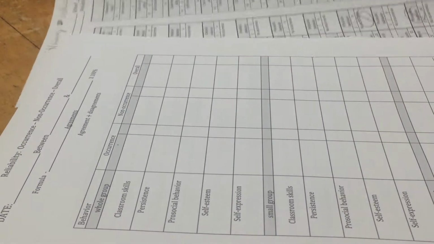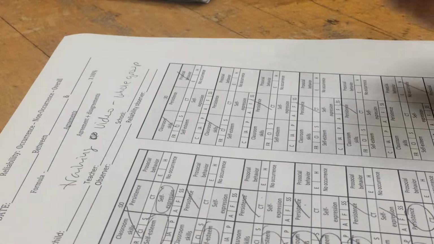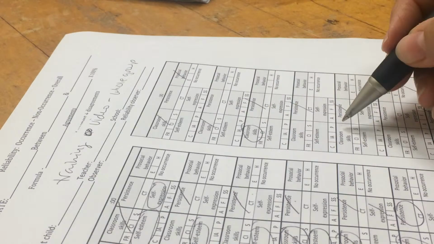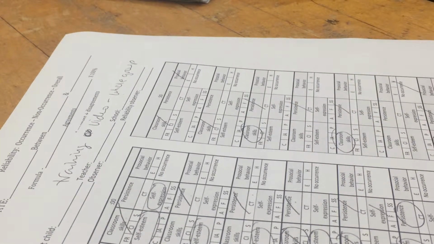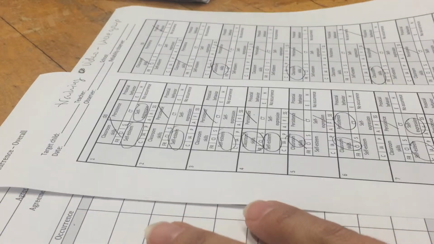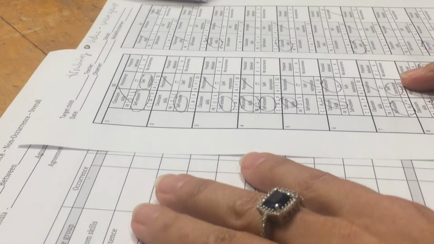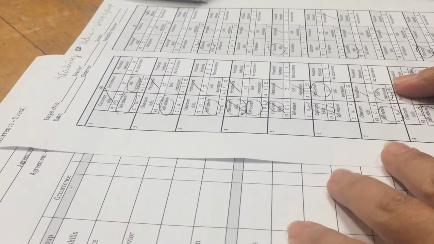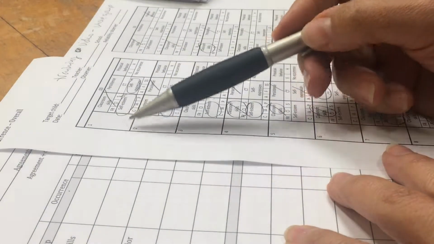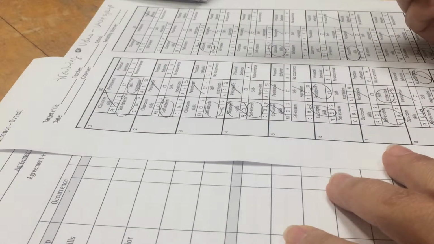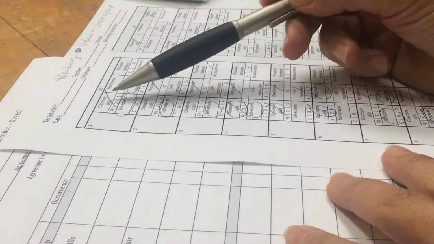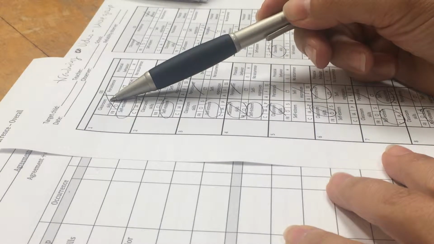So if we're looking just at, I'm going to mark some of these up on classroom skills so we could do one complete one. Okay, I'm making this up, it doesn't matter. So I'm going to look at classroom skills and how often we said classroom skills occurred. The formula is agreements over agreements plus disagreements. So agreements is anything that has a slash mark that is not circled. We agree that it occurred.